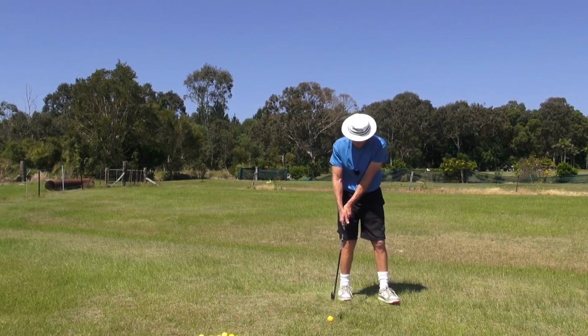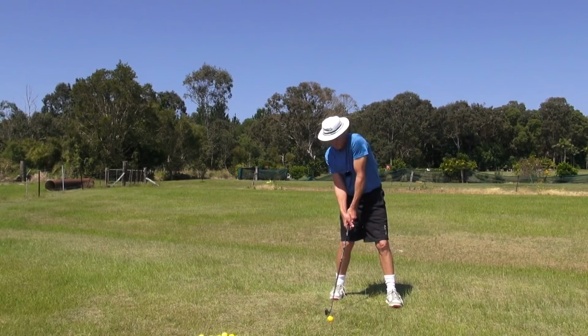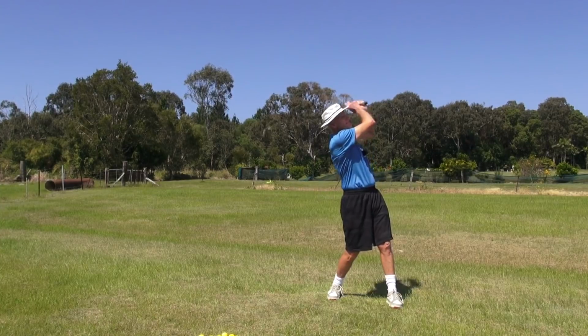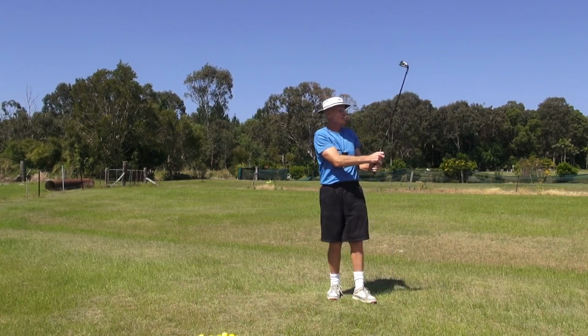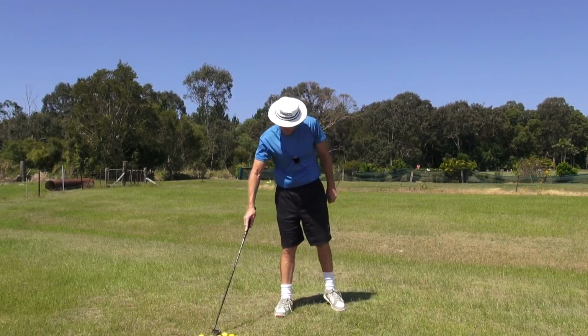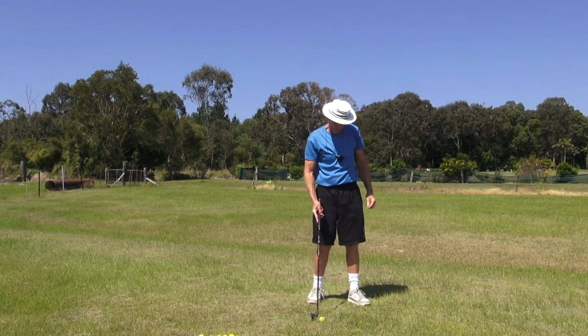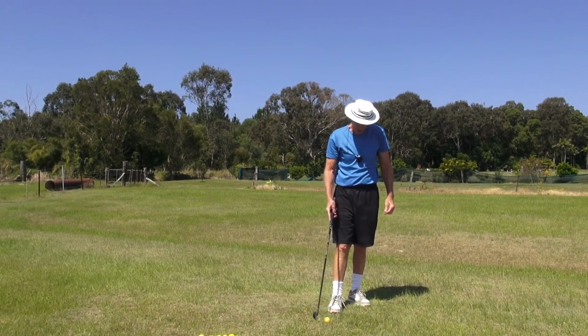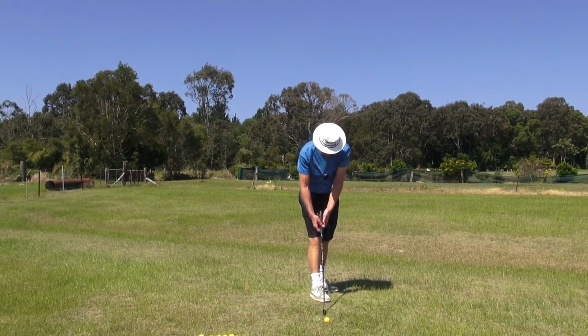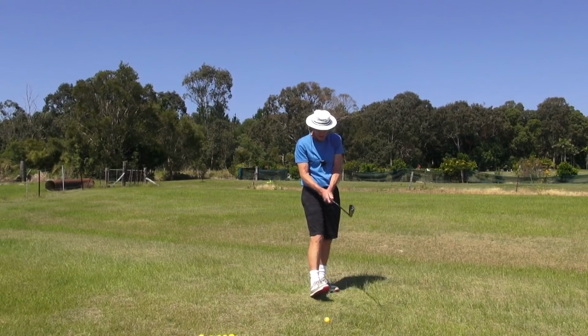Here we go. You see how I get that monoma look about me? Because I'm back and the arms are firing away from my body, guys. That's just going prodigiously high. Just wow. Now if I can point the club at the target as well.